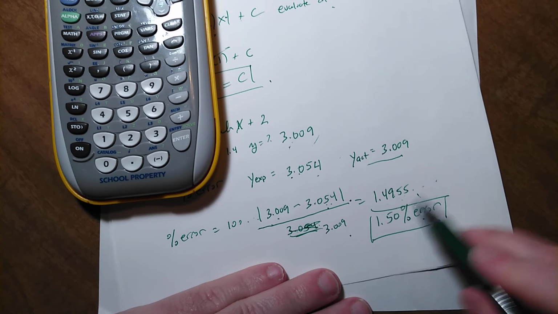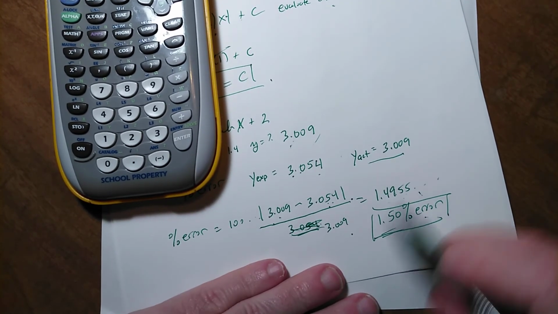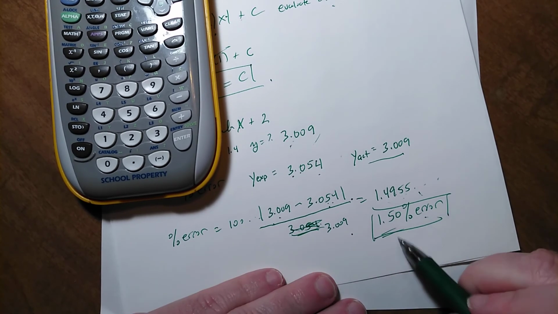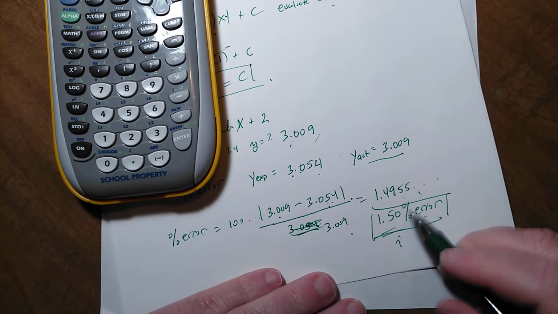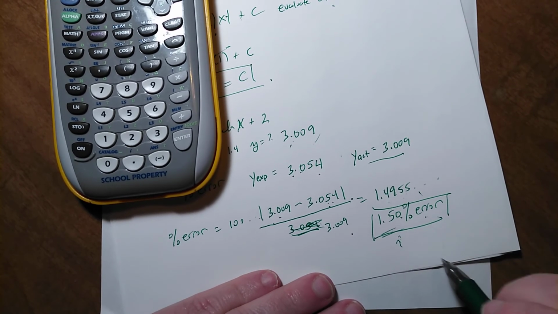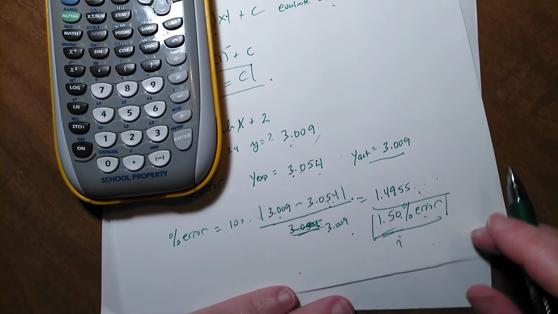So when they ask you what the error is here, it's percent error. I think percent error has a tendency to be 2 decimal place numbers, so that's probably what you did in lab. We always rounded the error to 2 decimal places, so we'll go with that. And that's how you do a problem like this.